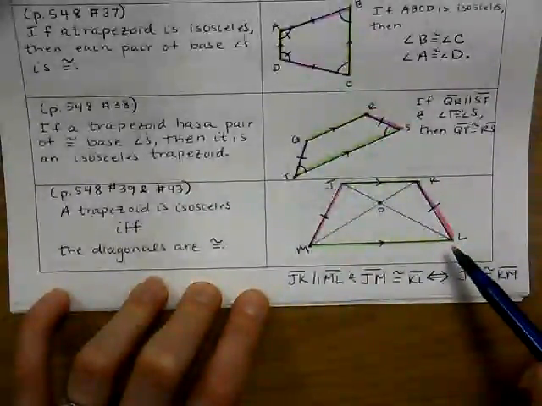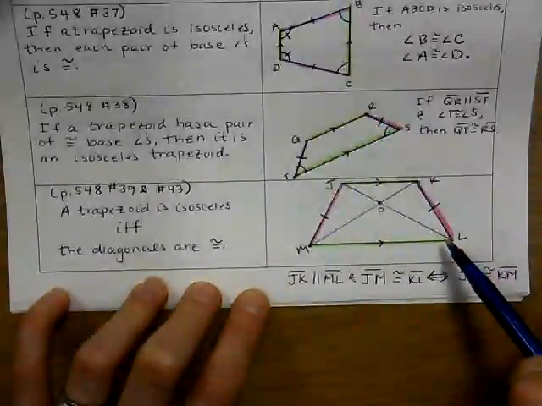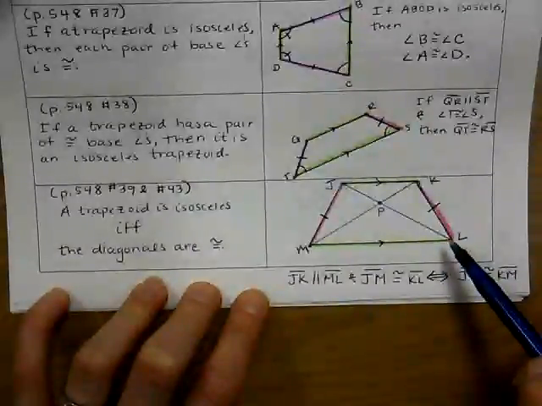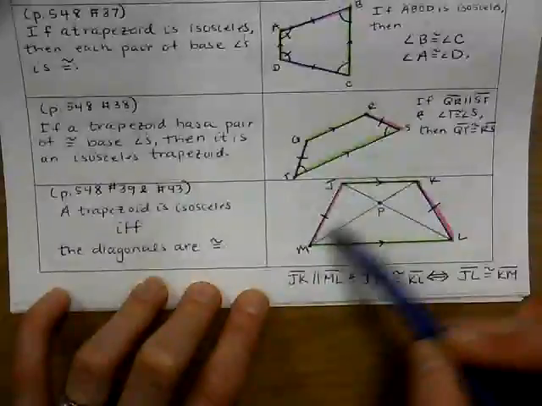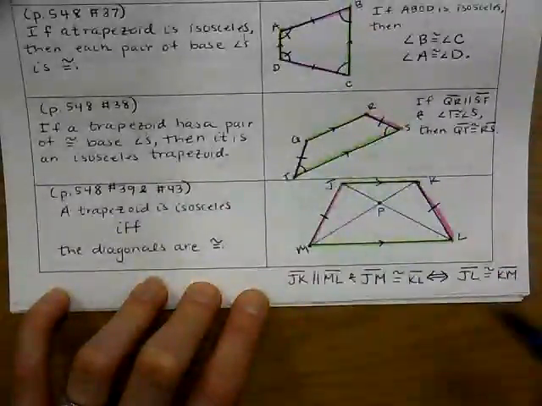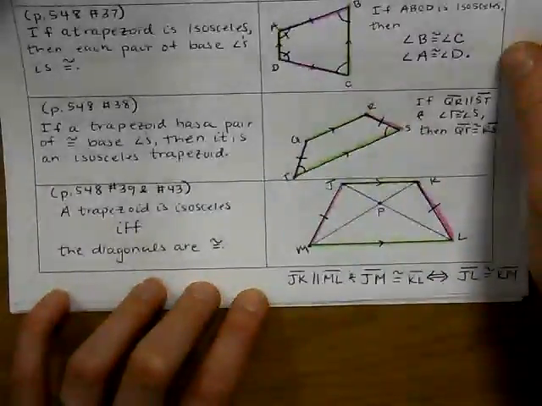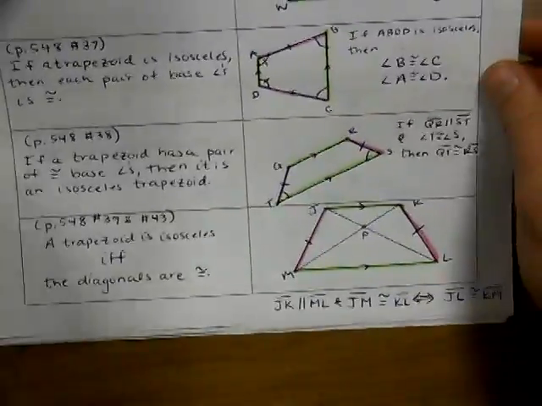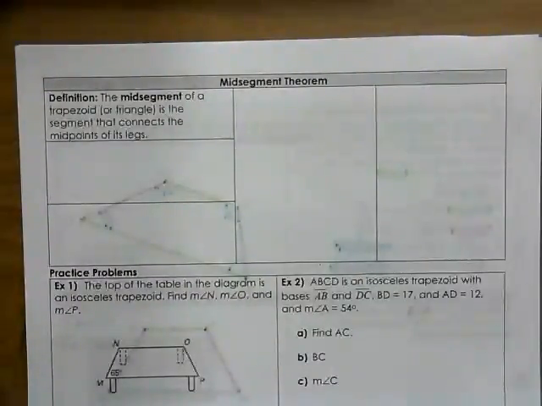And this is where we're going to go back to our Unit 4 proofs, because these diagonals are corresponding parts of congruent triangles. So you've got to prove triangles congruent, and then you can prove that JL and KM are also congruent. So you're going to want to look for congruent triangles. Those are all the properties of isosceles trapezoids. If you flip to the back, there's a couple more things that I want to discuss, and that is the mid-segment theorem. So a lot of information about trapezoids.